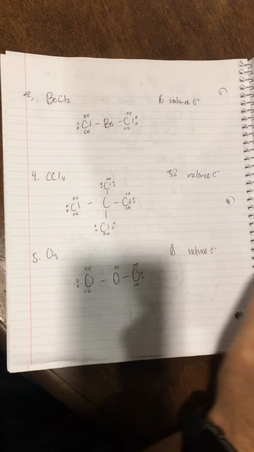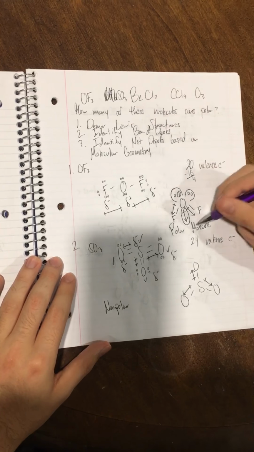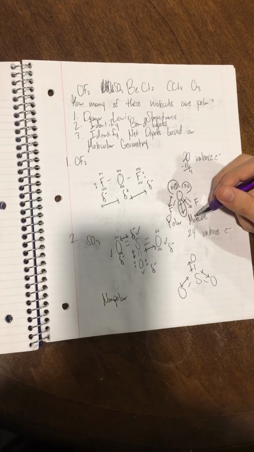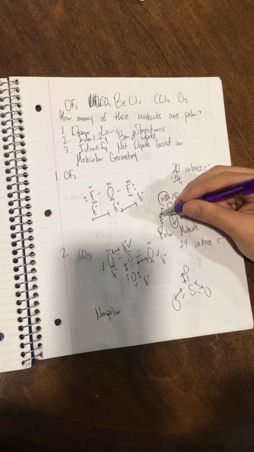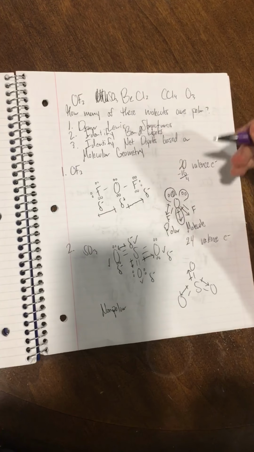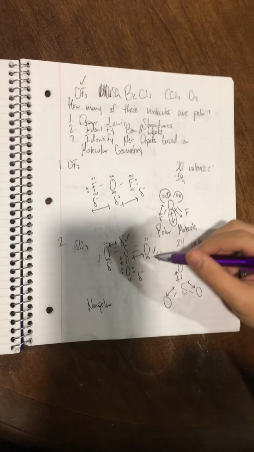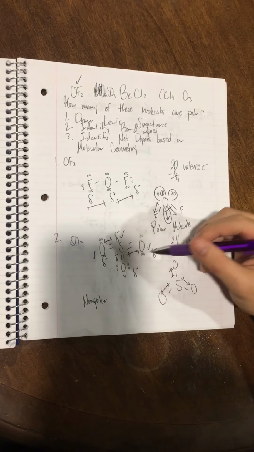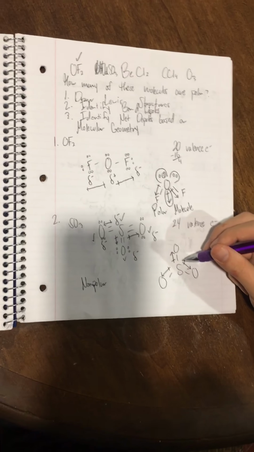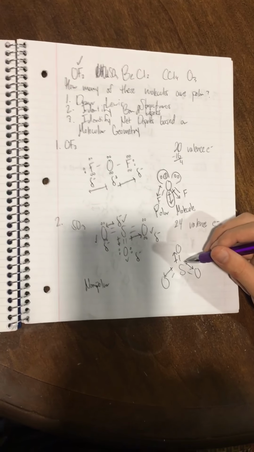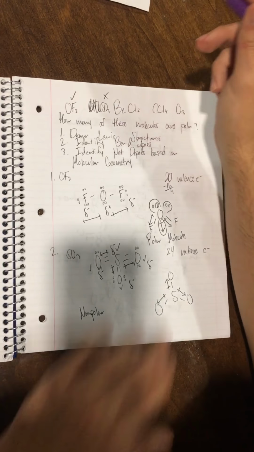So if we go back to the beginning question of how many of these molecules are polar, well, right here we said that OF2 is a polar molecule because it has 4 domains, but 2 of them are lone pairs, and it's pulling away, so the net dipole is going down right there, so that's a polar molecule. SO3 is not a polar molecule because all the bond dipoles are going in equal and opposite directions away from each other, and it has no lone pairs, so all the domains are the same. So this one is non-polar.